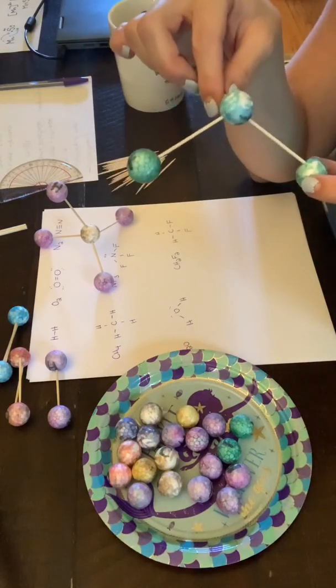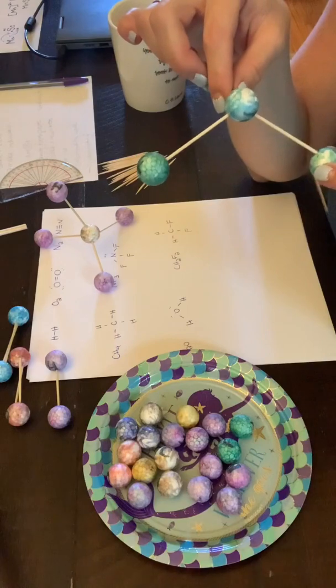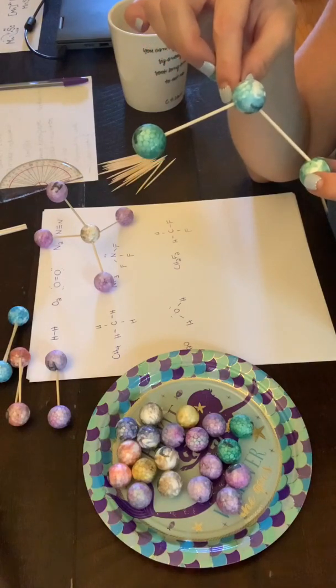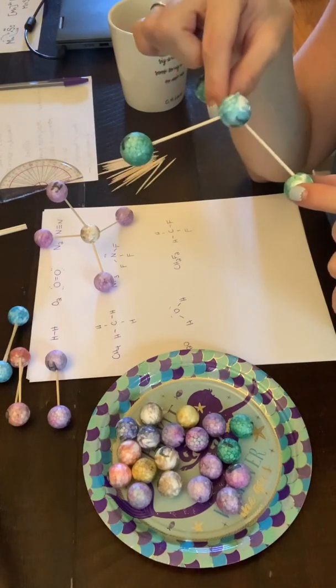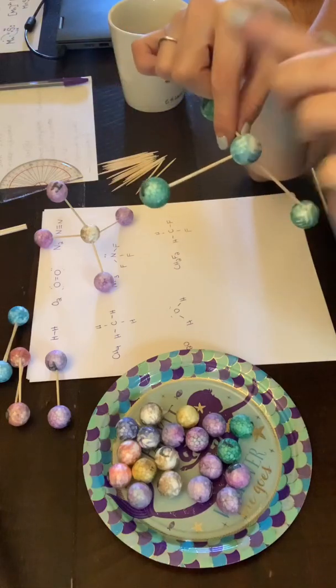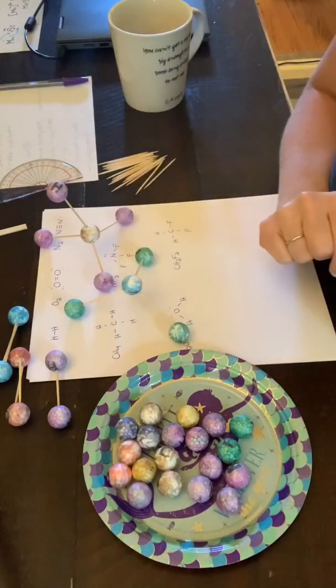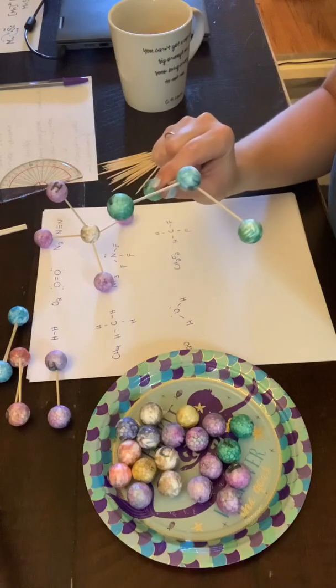So typically in a shape like this, we get about 107. So not that much. Again, 107 is approximate because it depends on what atoms there are and everything, but almost the same shape with this invisible lone pair. Still that tripod shape, and that's called trigonal pyramid.